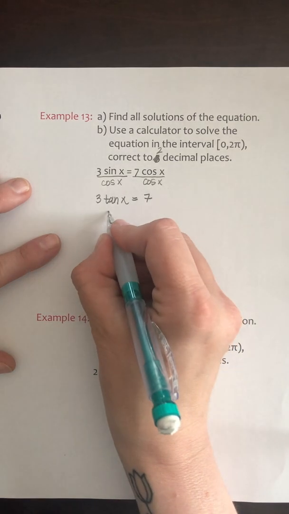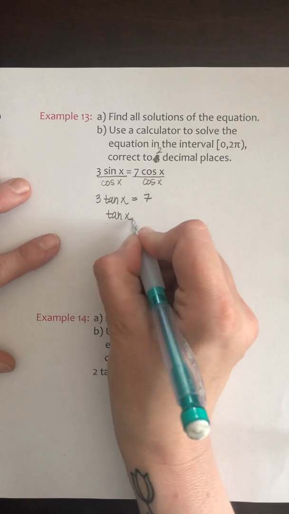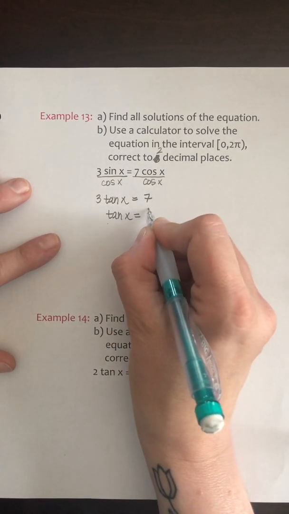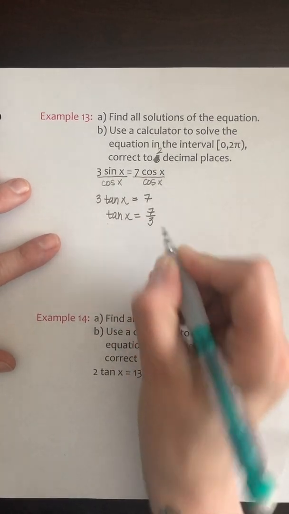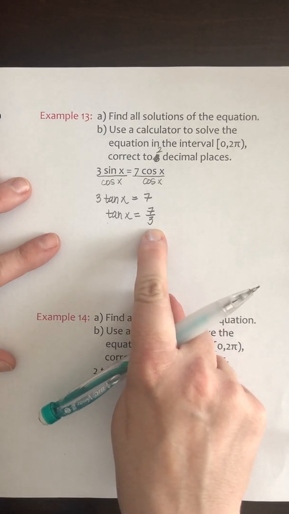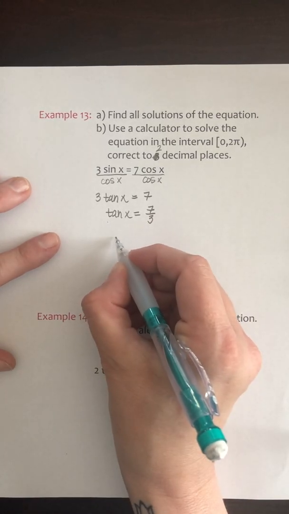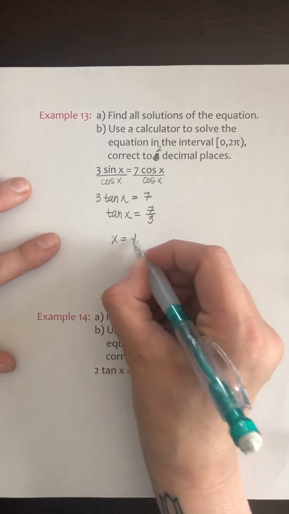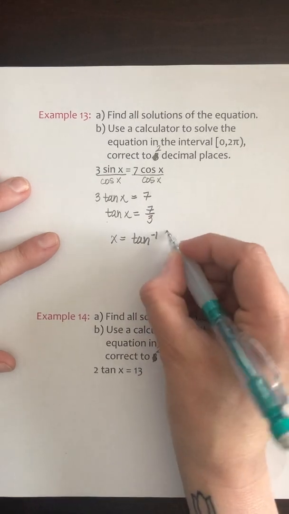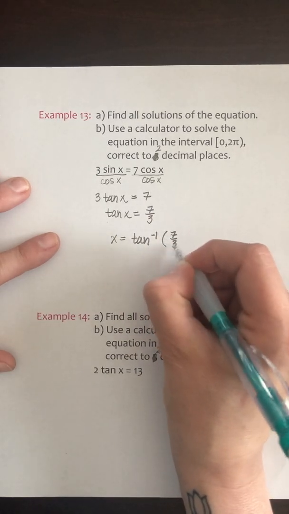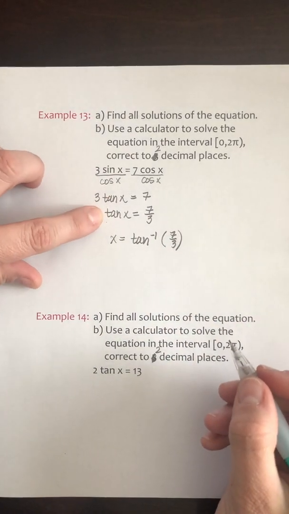And then next I'm going to divide that 3 over, and I have tangent of x equals 7 over 3. Again, this value does exist if you remember the tangent graph, but this isn't something on the unit circle. So this is where I take an inverse tangent on each side, and then we're going to use a calculator. Now before I use a calculator, let's talk. Where would this exist?